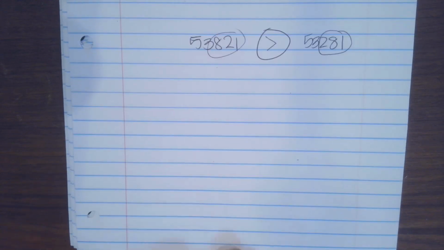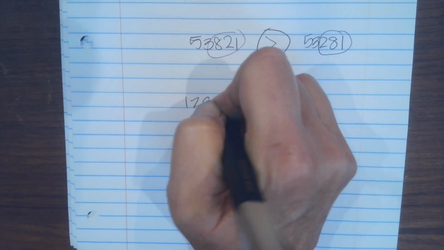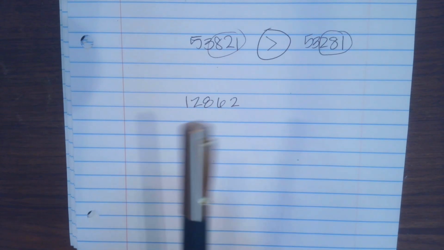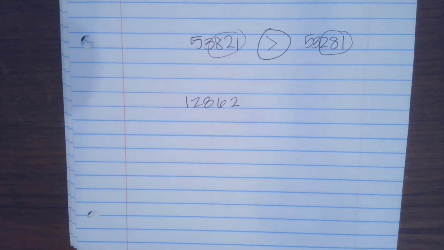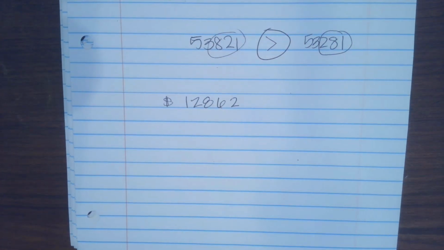Let's go over, if you have a number like this, can you tell me what the name of this number is? Like if I just deposited this amount of money into your account, how much money is that, Peter? $12,862.